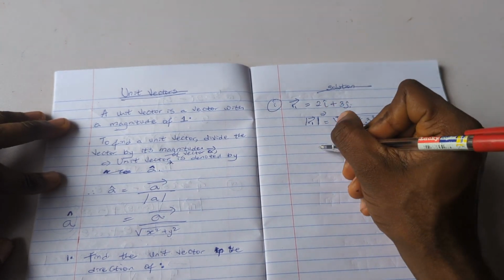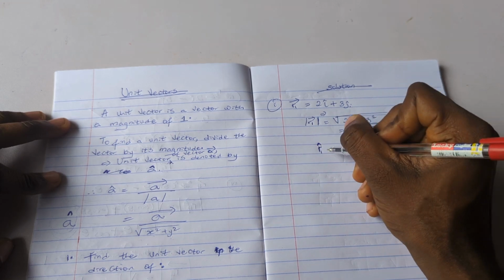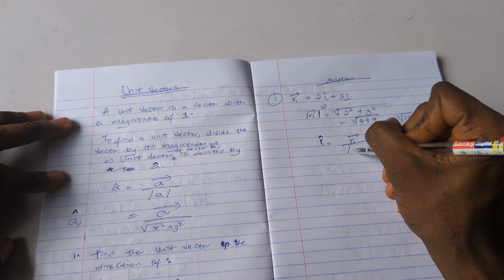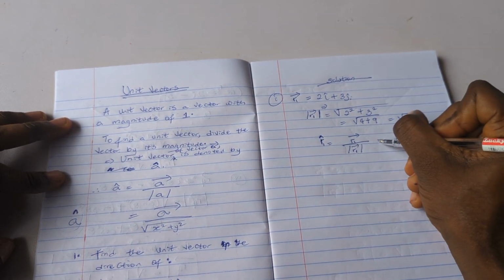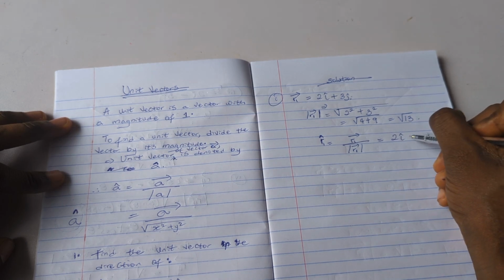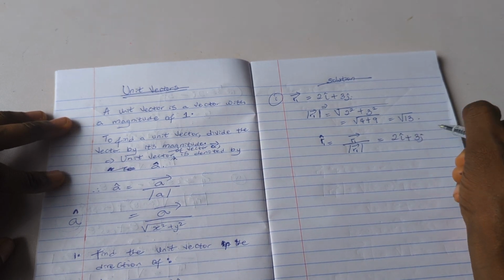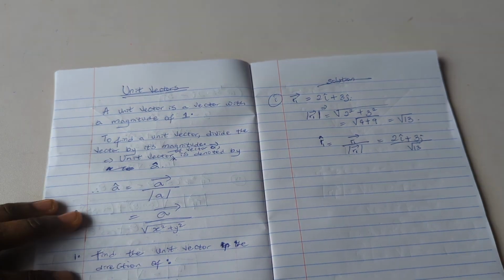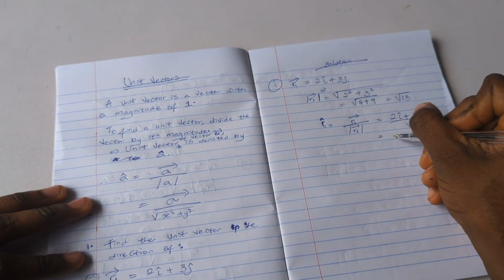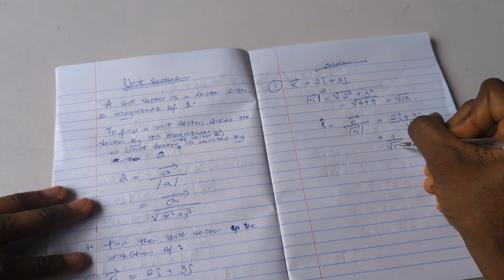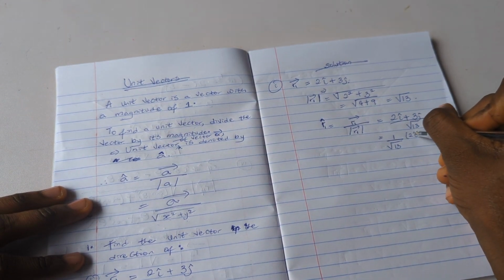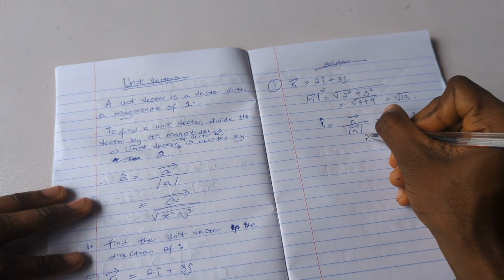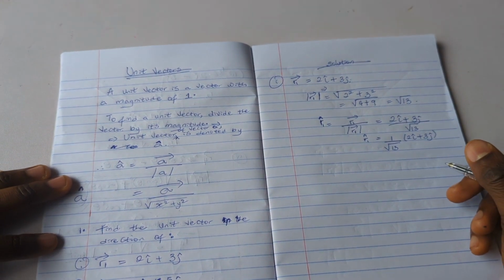That means r1 hat, the unit vector, which is r1 as a vector divided by the modulus, is 2i plus 3j over root 13. We can rewrite this as 1 over root 13 of 2i plus 3j, the unit vector of r1.